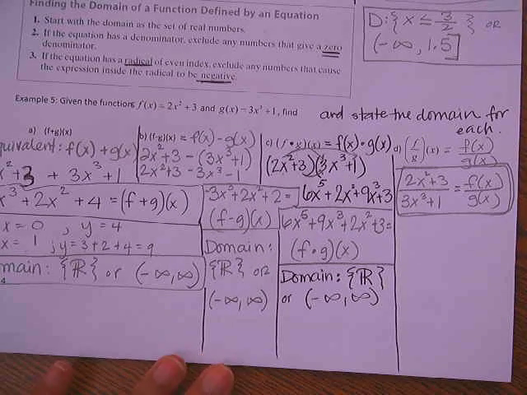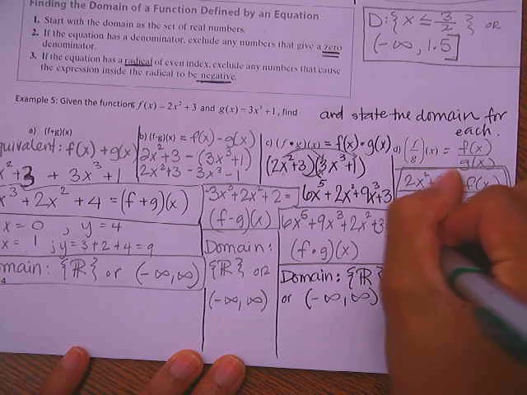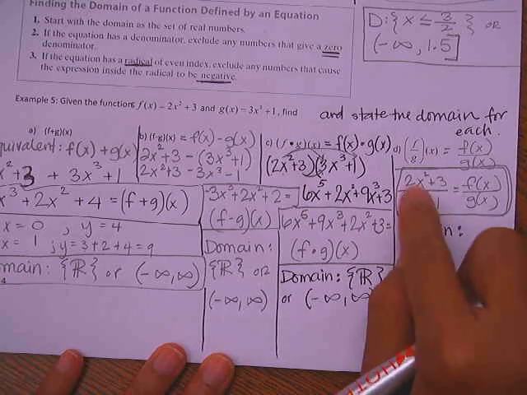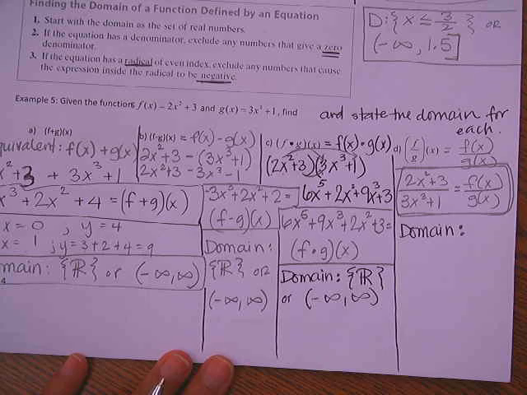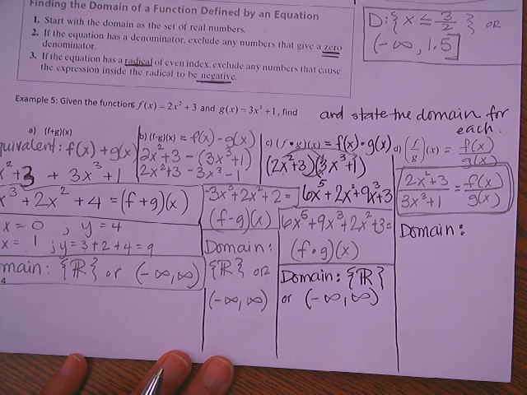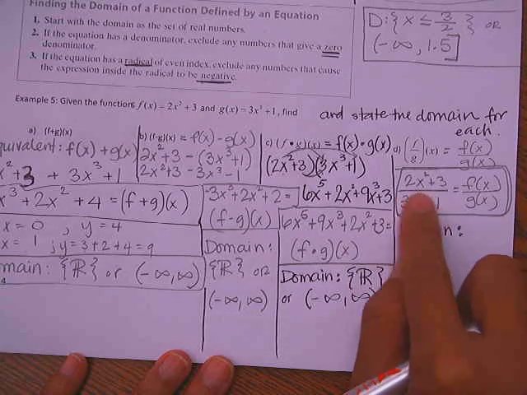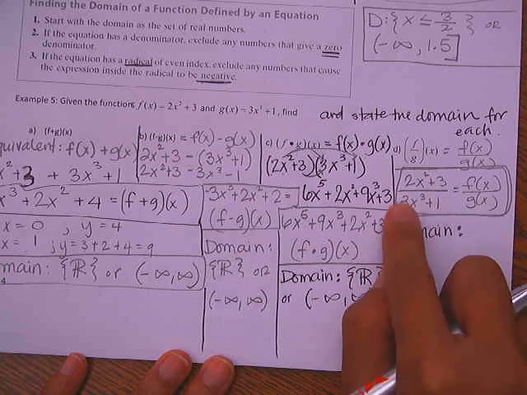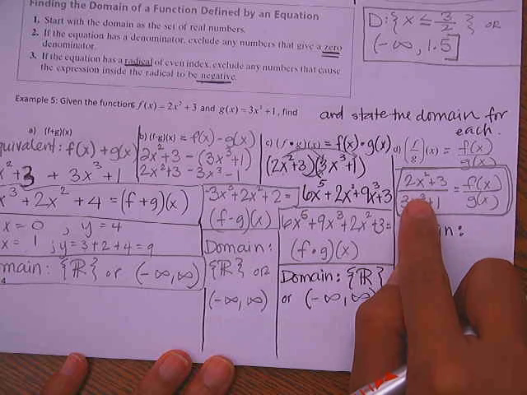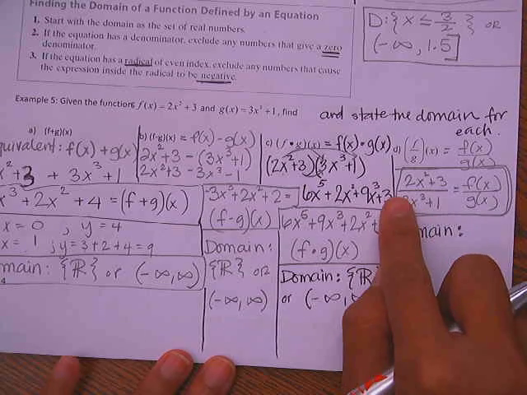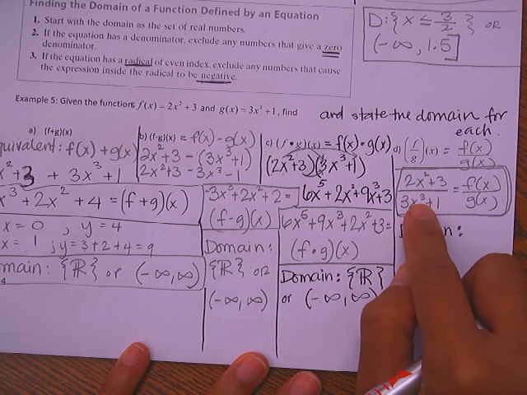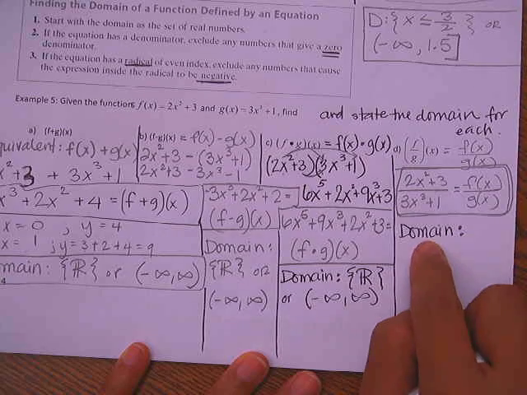Now, because that was easy, let's try to find the domain. What is the domain of this? Can I just put down all real numbers? No, you cannot put down all real numbers because it has a denominator. And in a fraction with a denominator, the denominator can never, ever be 0. So you're going to have to find the values of x. What values of x can we plug in here that will make it 0, so we can exclude them from the domain?